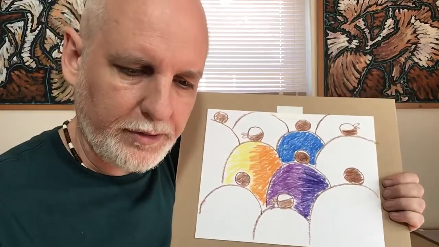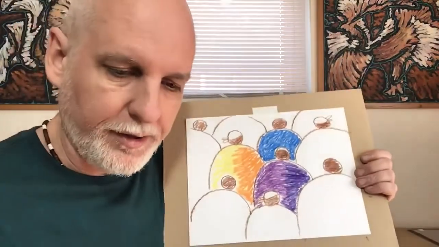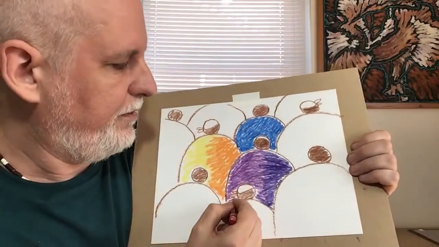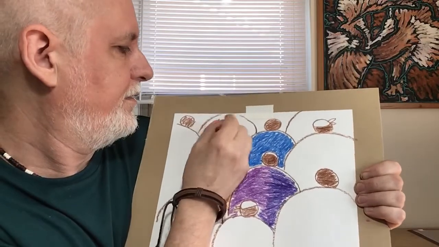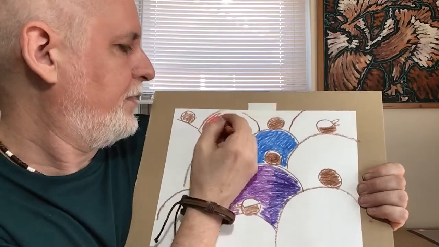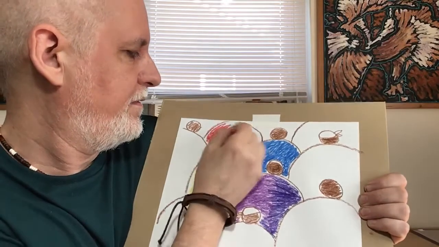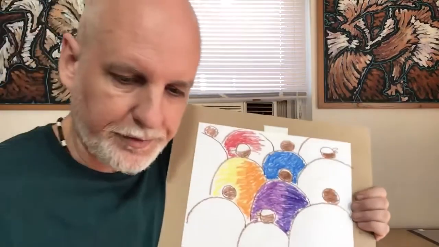And what else? How about orange? How about red? Okay, red. Let's put red down. No, let's put red up here. How about I make that half red and put a little bit of orange over there on that side.